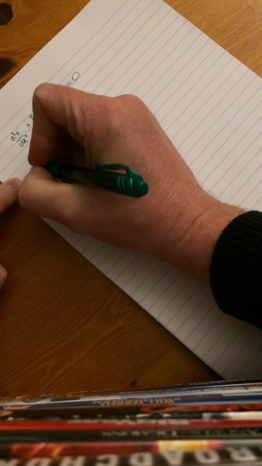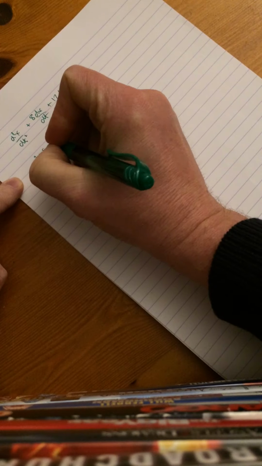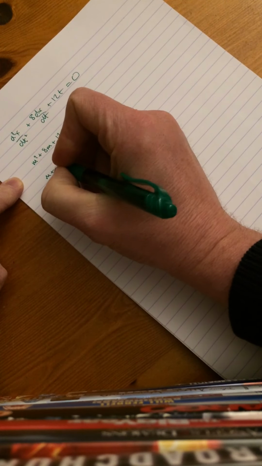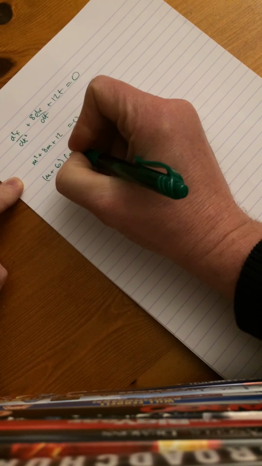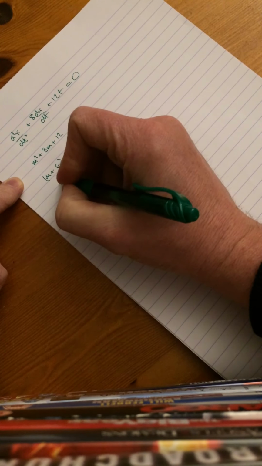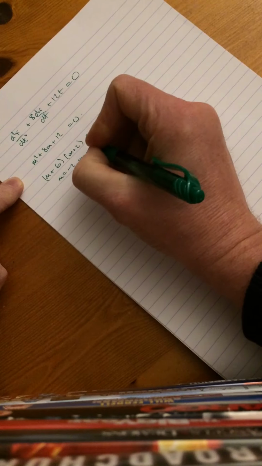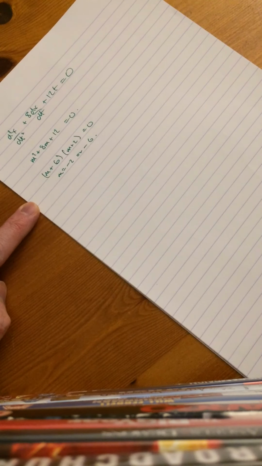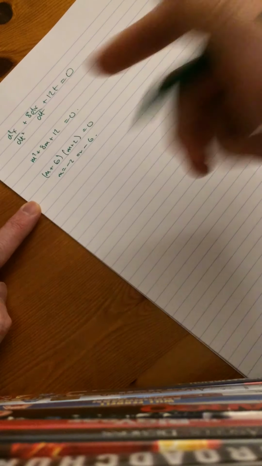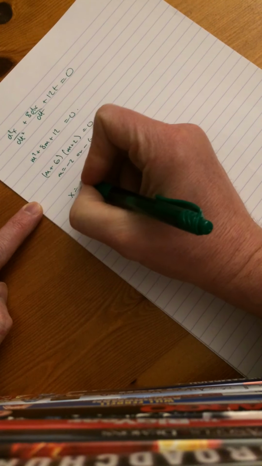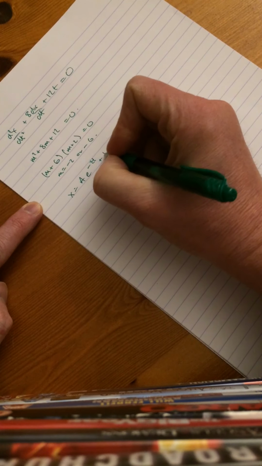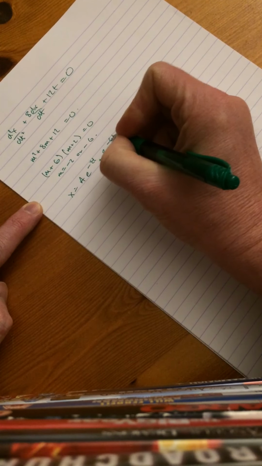So m squared plus 8m plus 12 is equal to 0, so that's (m plus 6)(m plus 2) equals 0. So obviously m is minus 2 or minus 6. And that tells us that x is equal to A e to the minus 2t plus B e to the minus 6t.